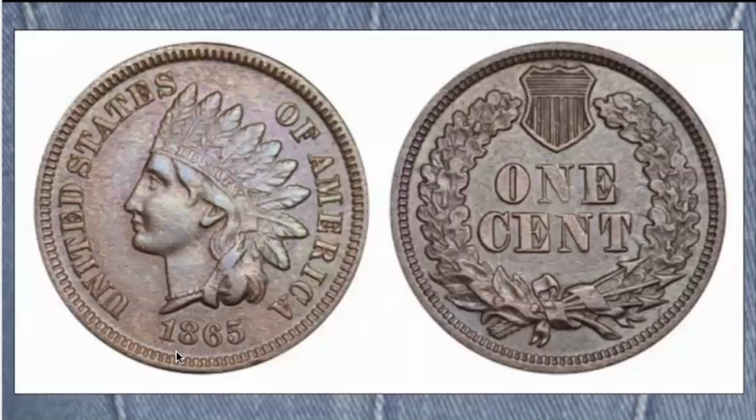Back to the penny. For example, if you saw this penny, you would know that 1865 represents a date, but a date for what? If you know the basics of American money, then you can read more from this coin than is actually written on it.